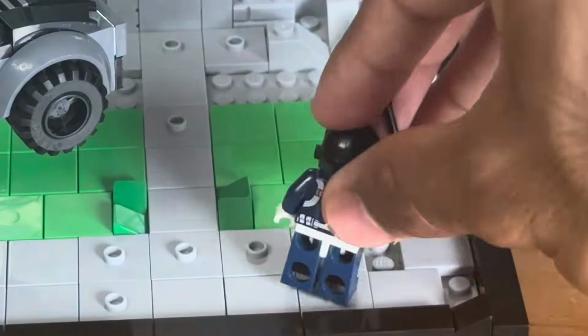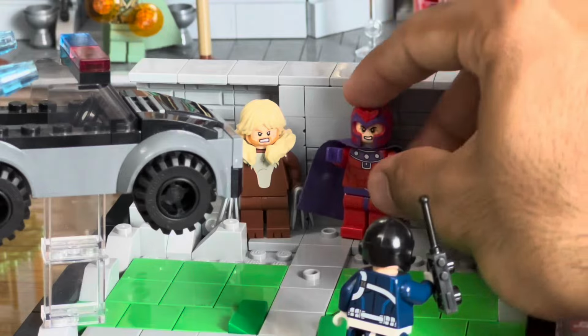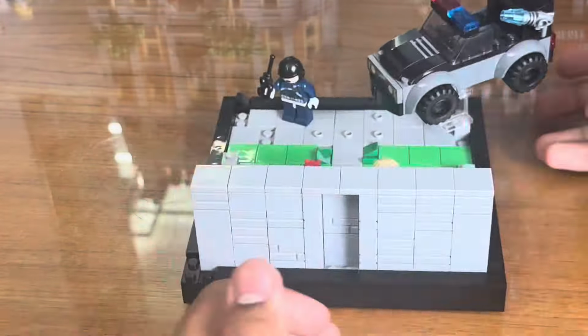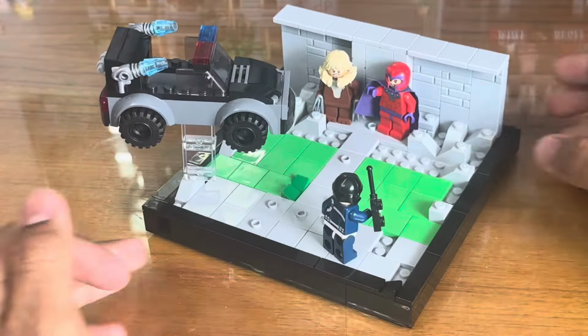Added this little buggy with some translucent pieces on top. Added Sabretooth, Magneto, and an officer, and here is the build done for the first X-Men film.